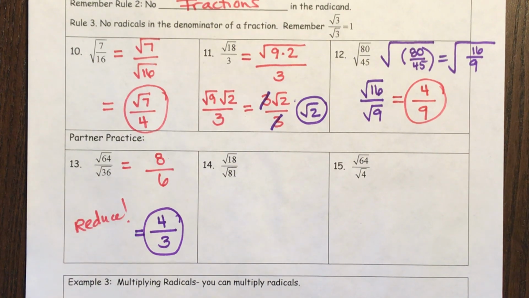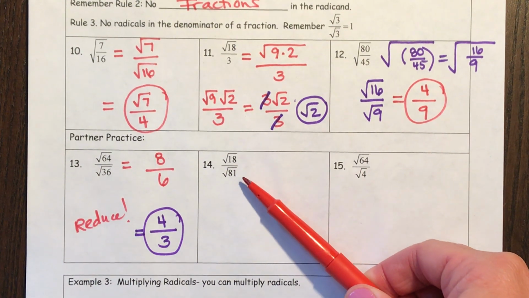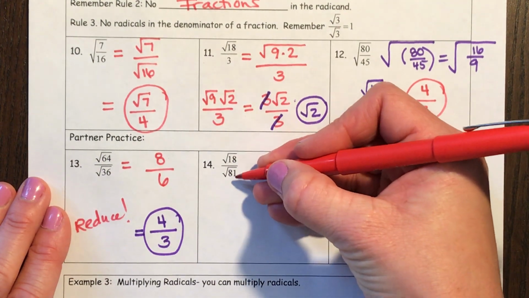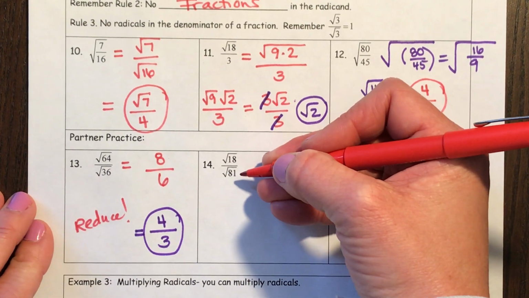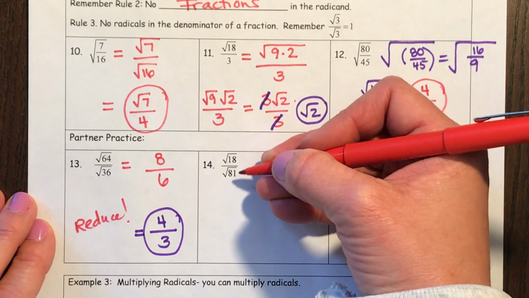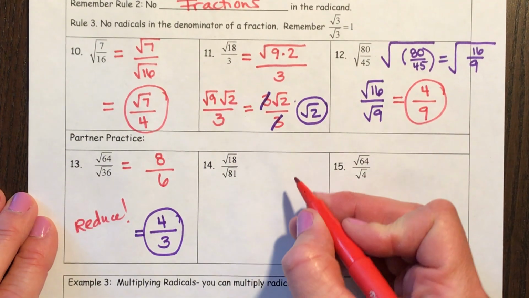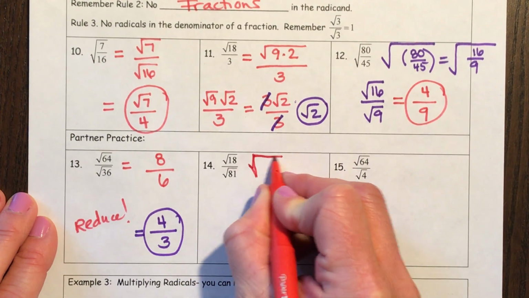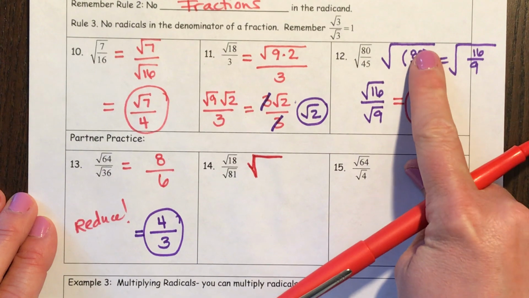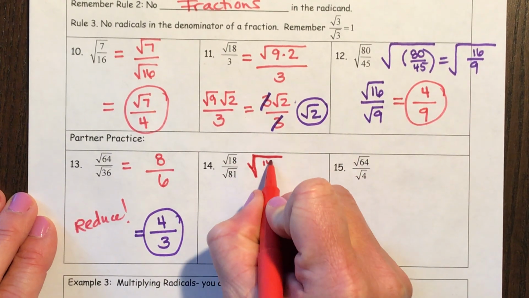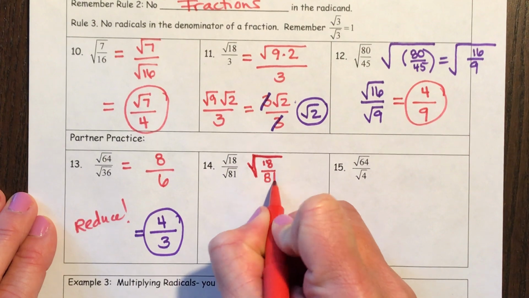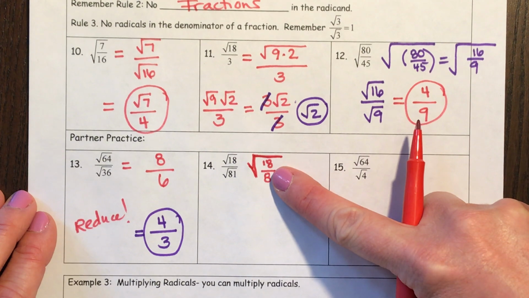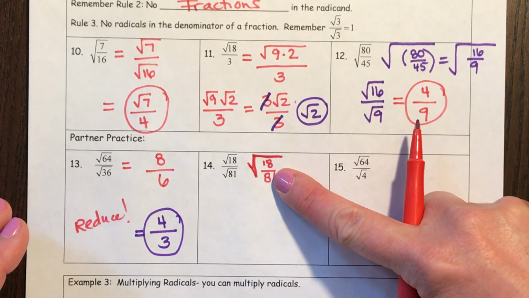Now the square root of 18 and the square root of 81, this is how I simplified my roots. Now, 18 and 81, do you see that those are both in a radical symbol? Do you see that they're alike in their term? So watch this. I'm going to make this one giant fraction and do what I did here. I'm going to put them back together. 18 and 81. What do these both have in common? What are they both divisible by?